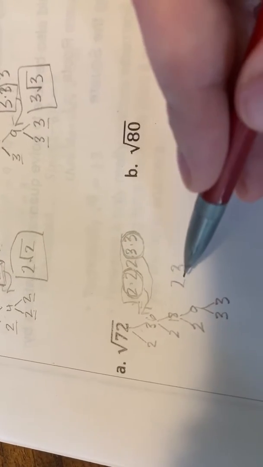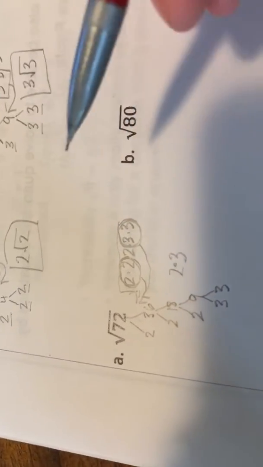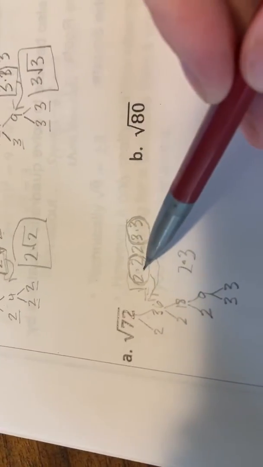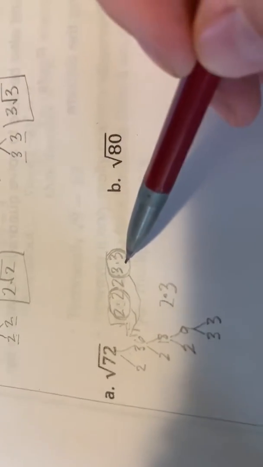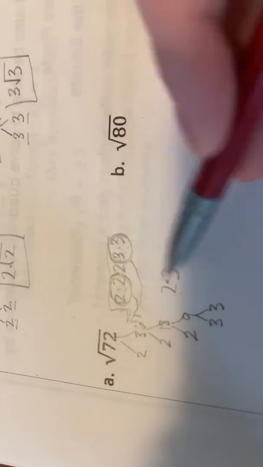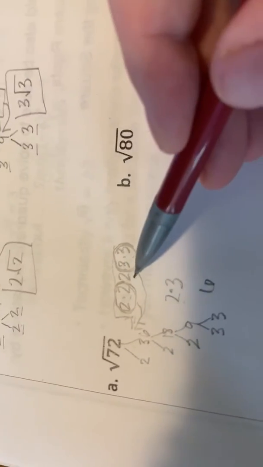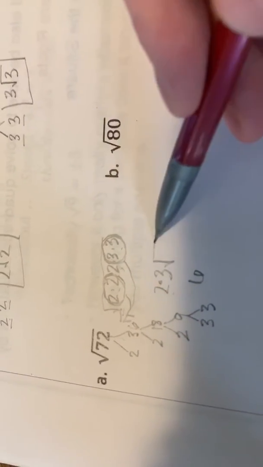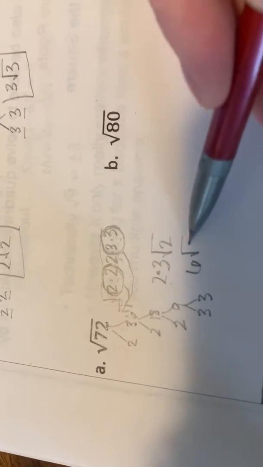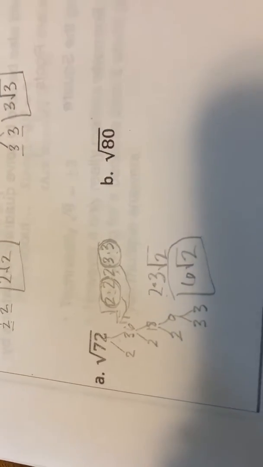If 2 things come out of the jail, they need to be multiplied together. So a 2 comes out from that pair, a 3 comes out from that pair, so a 2 and a 3 comes out, so that's going to make a 6 outside. And then this poor 2 here, lonely 2, is still trapped inside the radical. So you get 6 square root of 2.